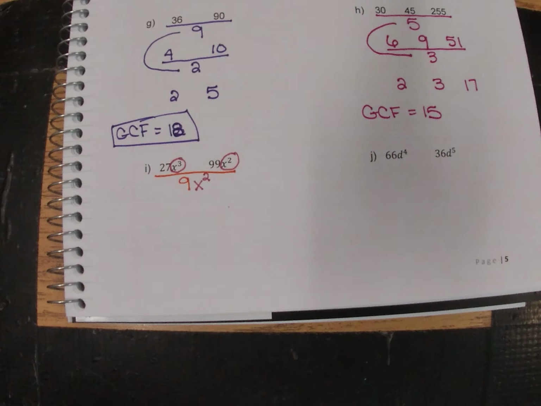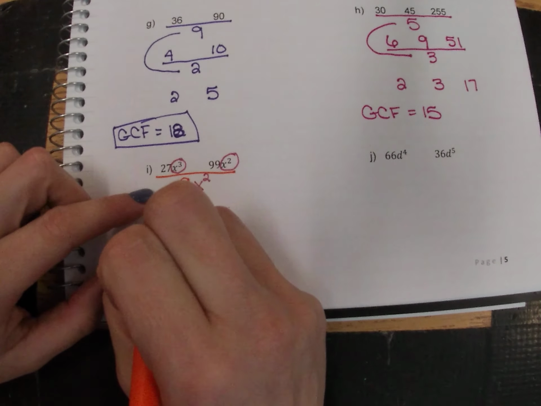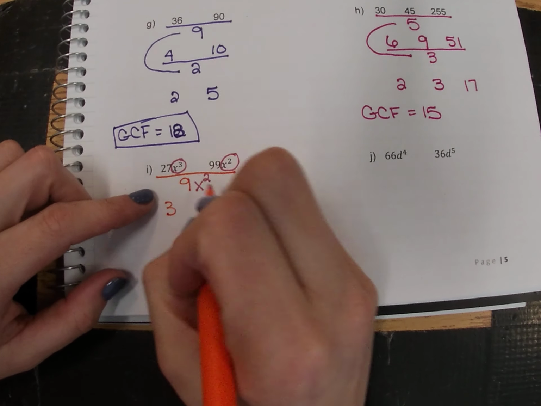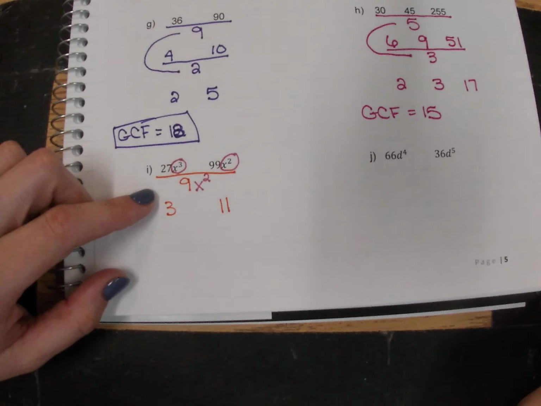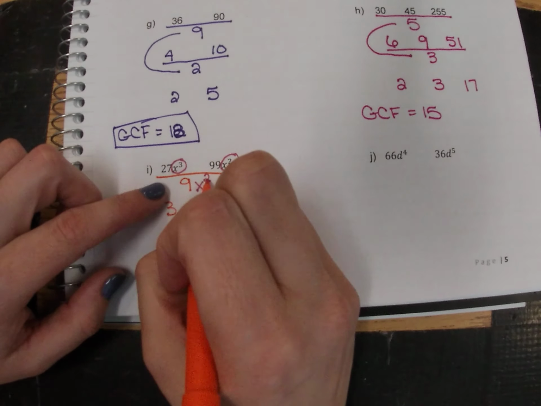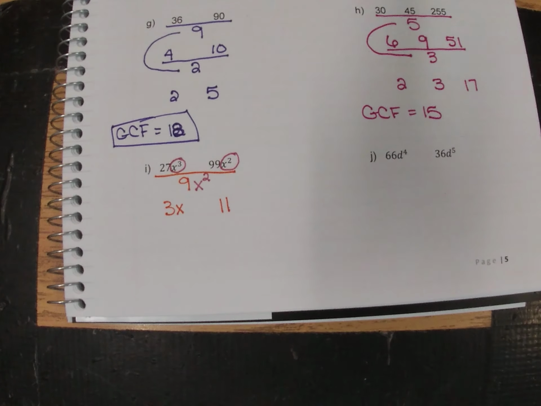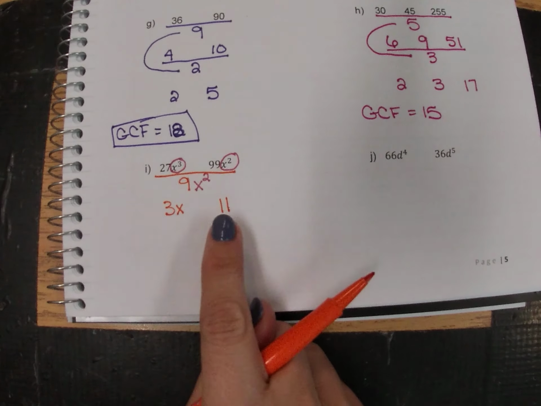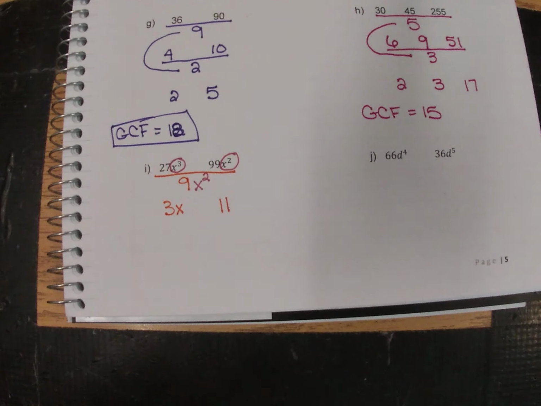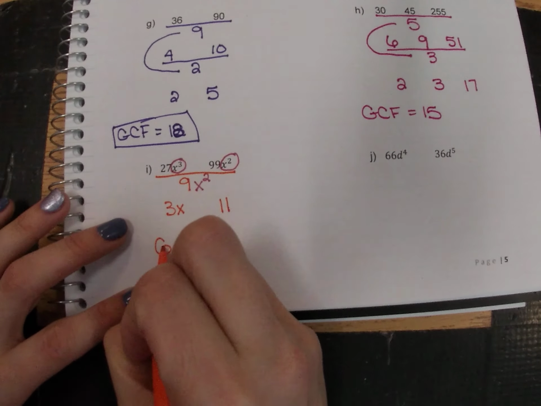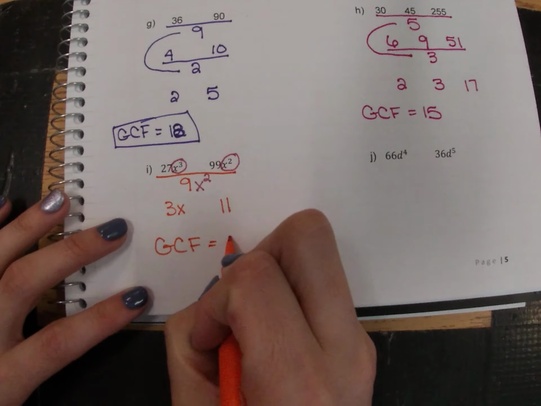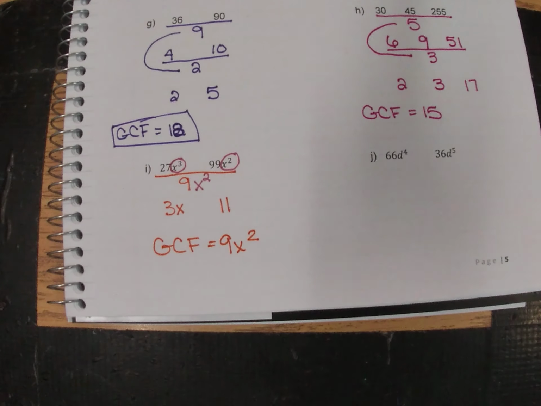Now remember, our rule says when we divide, we subtract. So we're doing 27 divided by 9 like normal, and 99 divided by 9 like normal, except we're saying 3 minus 2 is there's an x left there, and 2 minus 2 is no x's. Okay, so then same thing. What goes into 3, that will also go into an 11. Well, there's our 1. And then we check and see, do they both have the x? No, they do not. So we have our GCF. It is 9x squared.